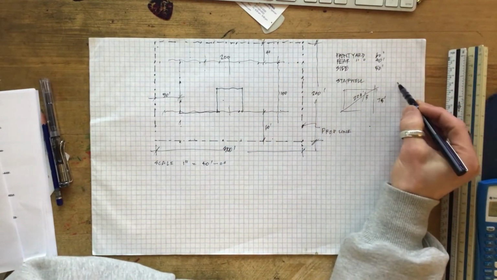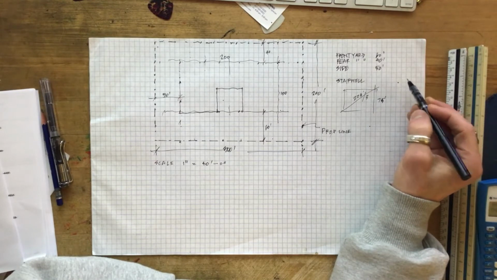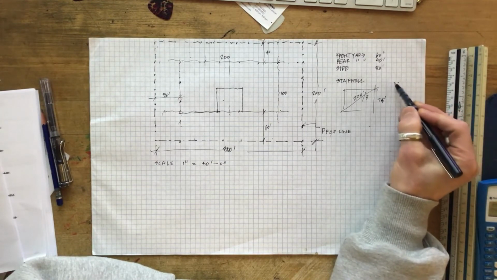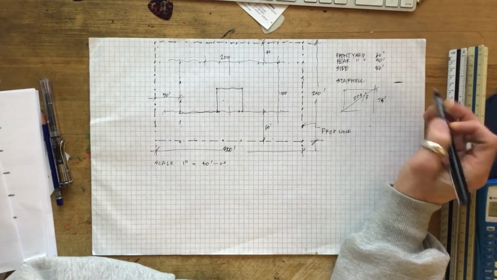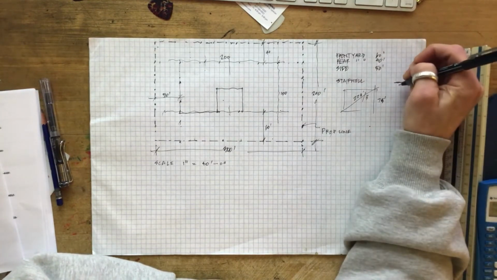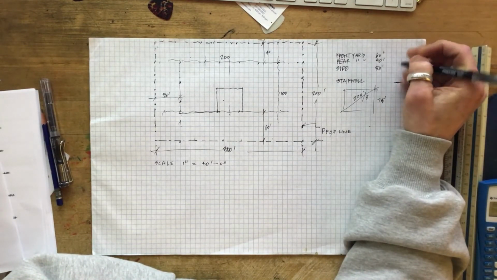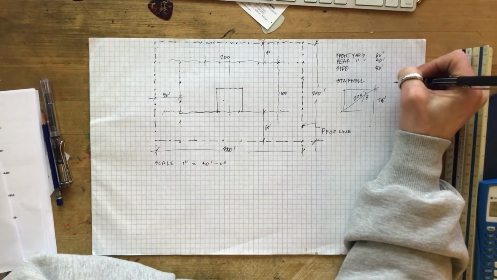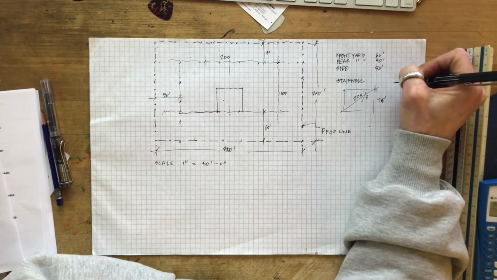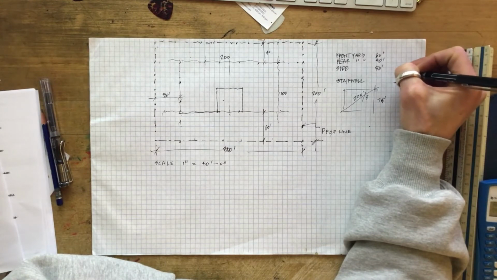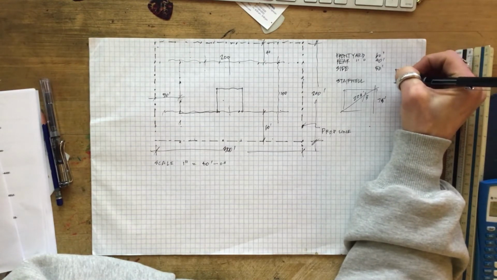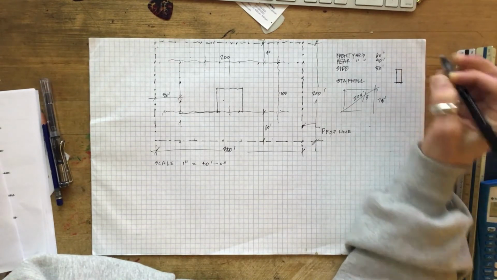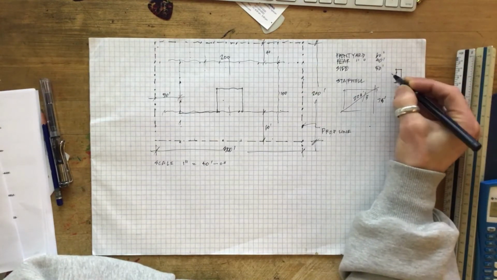So a stairwell, 1 inch is 40 feet, so one of these would be 10 feet, and by 25 feet, so 10 feet that way. That's about the size of a stairwell. That would be 10 by 25.